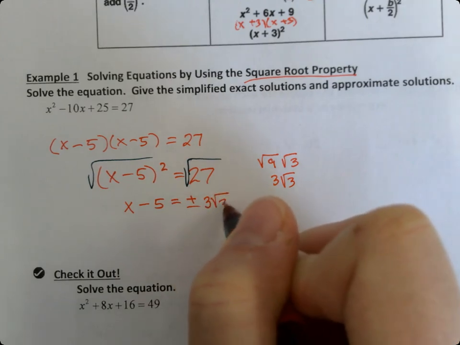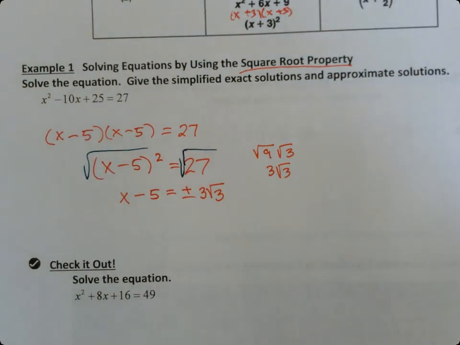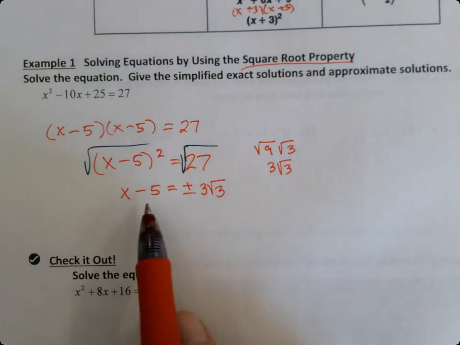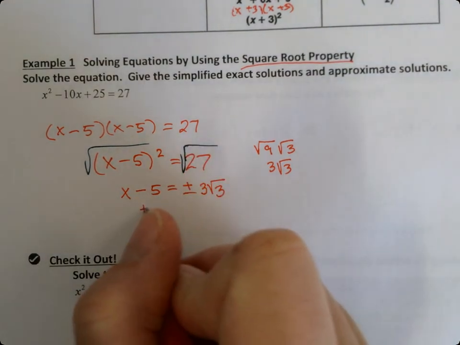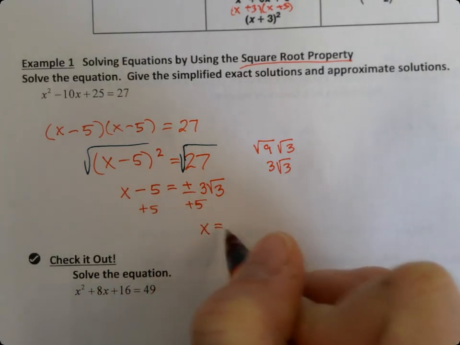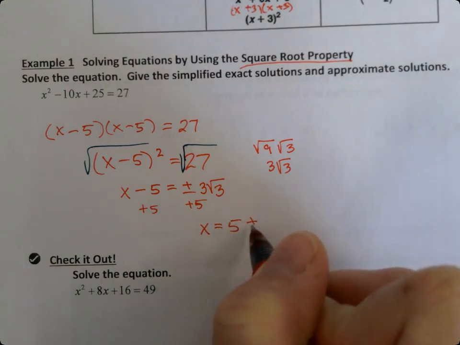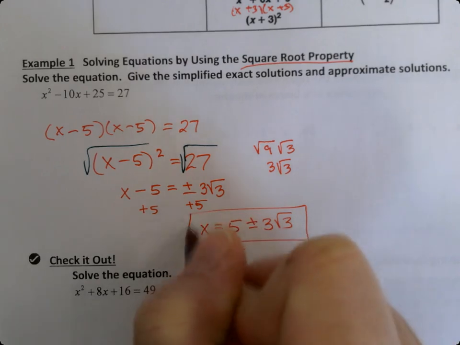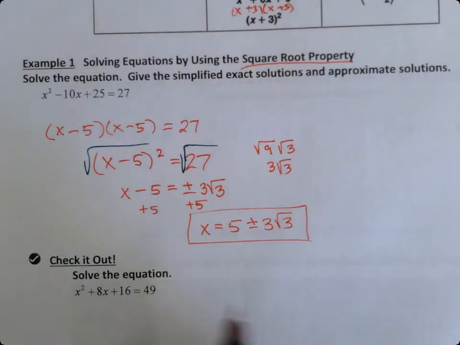And then this is one of the problems that I was talking about. How do we write this answer? I'm stuck with this plus or minus 3 square roots of 3. I'm going to add 5 over, and it's proper to put the 5 at the beginning. Positive 5 plus or minus 3 square roots of 3. That way it's just clear what's underneath the square root and what's not. This is the exact answer, and that's what I'm looking for.